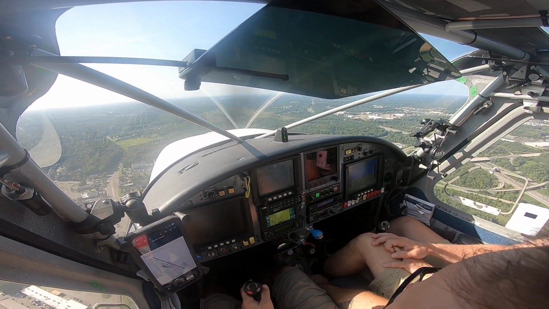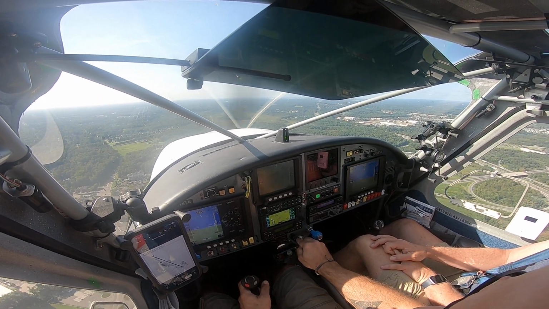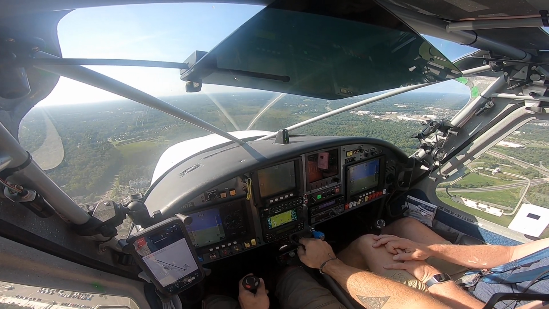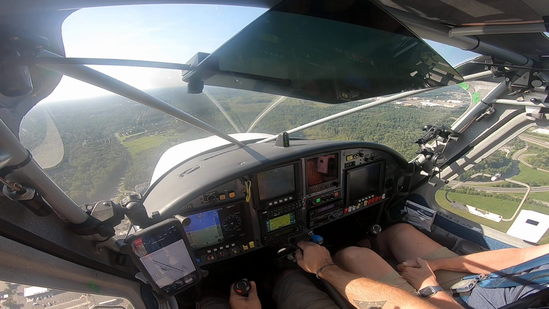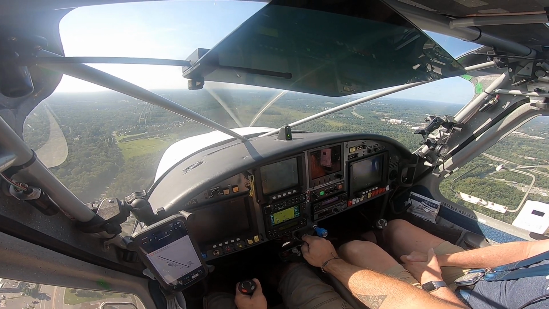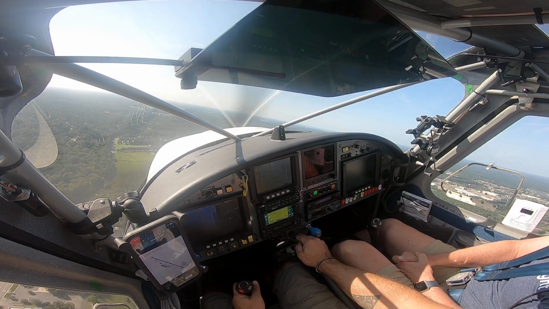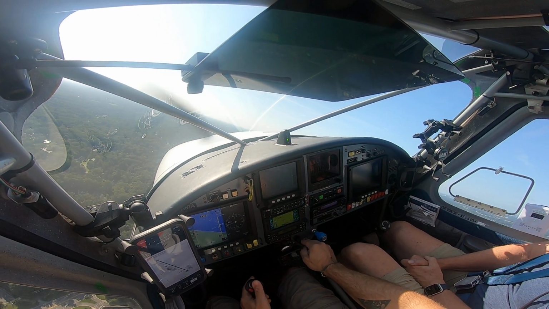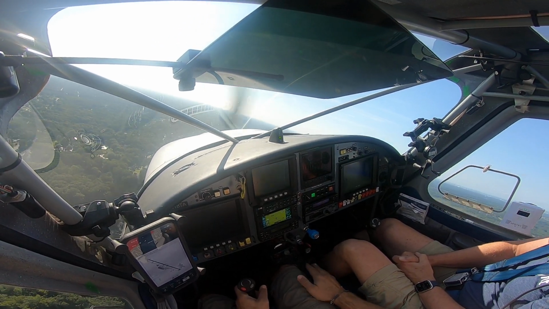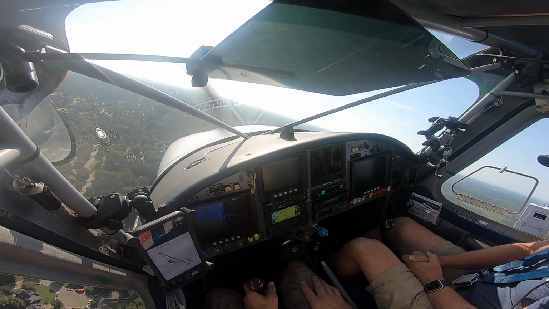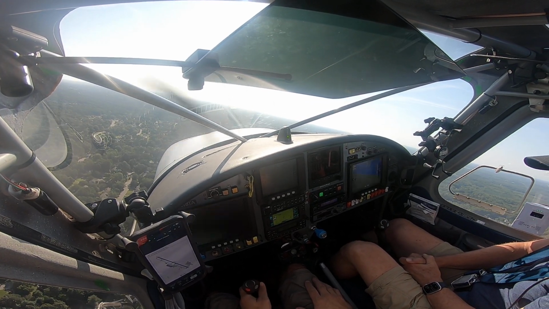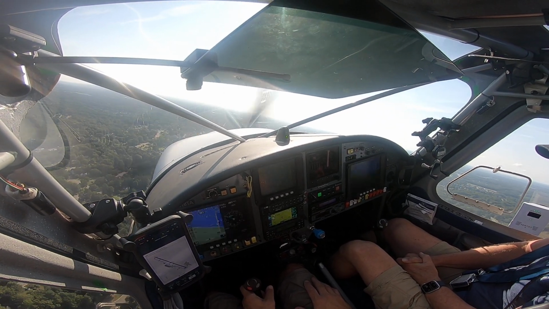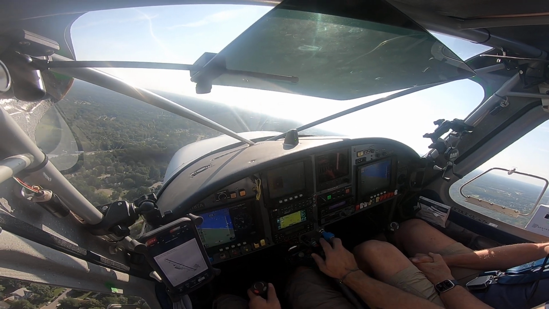One notch of flaps, a little more power in. Pitch 485. Honor traffic, November 18 Tango Alpha, left base, runway 34, honor traffic. Ground traffic. Traffic.